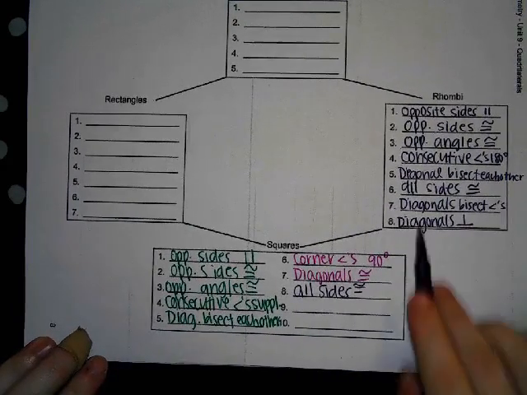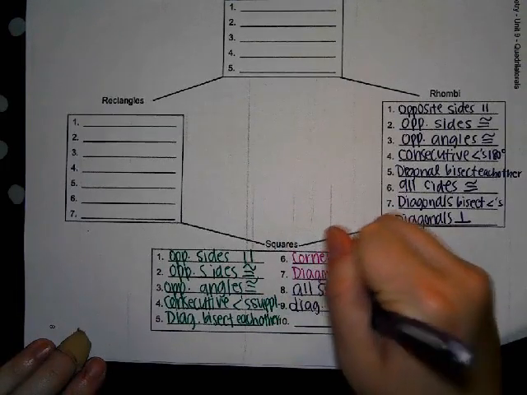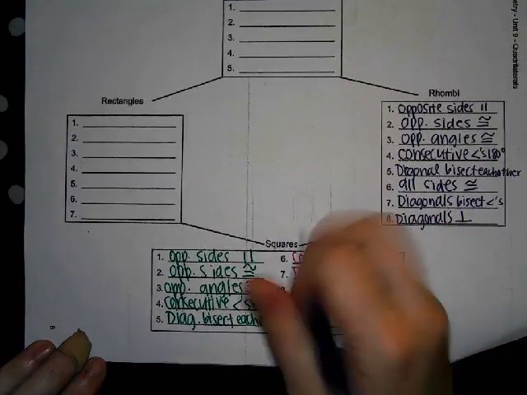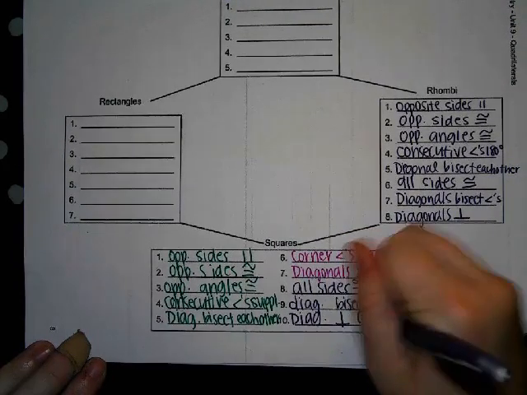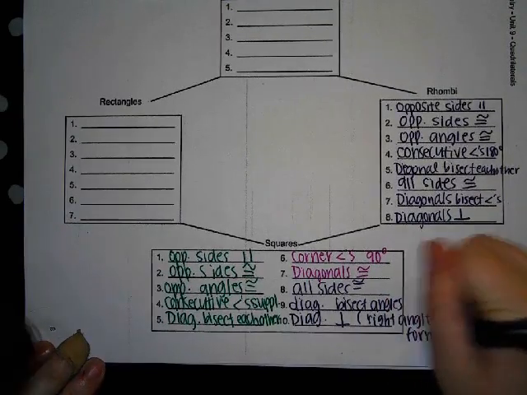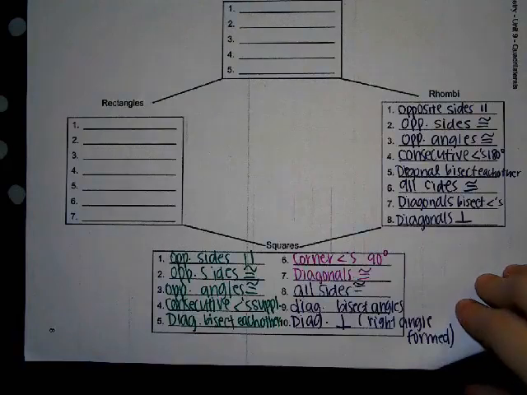That also means diagonals bisect the angles. That also means diagonals are perpendicular, which means there's a right angle formed. So all I've done so far with my squares is just kind of combine everything on this paper. Now you're going to turn all the way back to the squares.